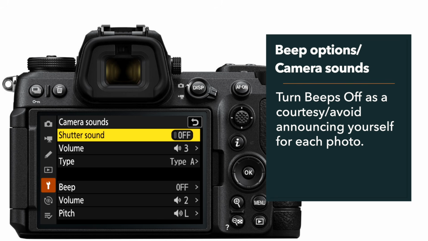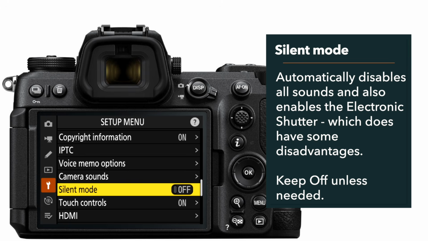I'd still recommend keeping it off, but if you do want that kind of feedback, just set it to the lowest volume possible. Many cameras also have a silent mode option, and enabling that will also disable all sounds, but it will also automatically enable the electronic shutter. This can be useful if you need to be absolutely stealthy, but just be aware that there are some limitations to the electronic shutter. You can read about those in an article that I'll have linked here. So I would recommend just keeping it off unless absolutely needed.